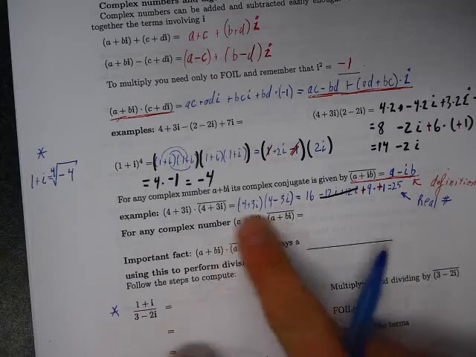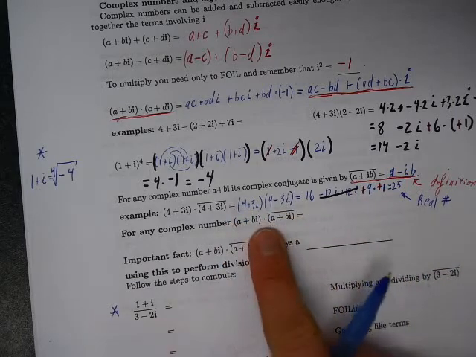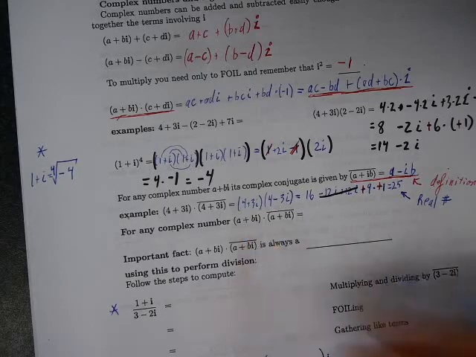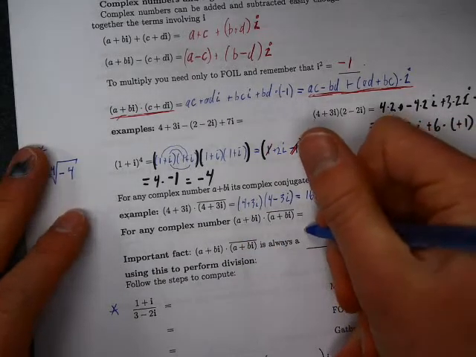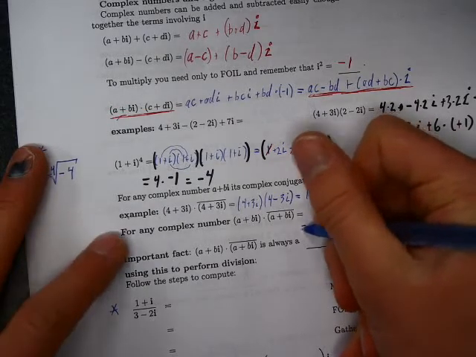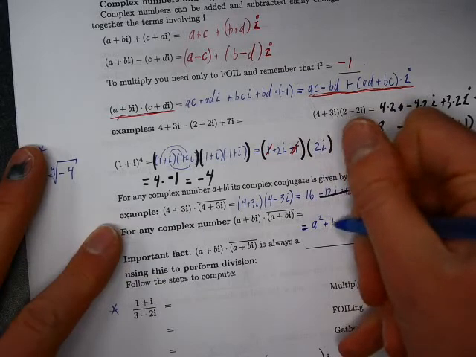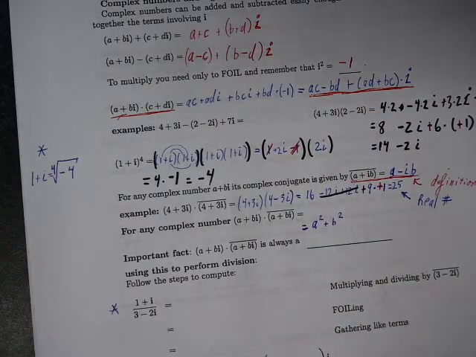Yeah, and something very similar would happen. If you were to FOIL it out in the same way, would you still get the imaginary part canceling? Yeah, I think so. Well, maybe I'll jump to just the answer first. A plus bi times the complex conjugate of a plus bi will always work out to be a squared plus b squared, the real part squared plus the purely imaginary part squared.